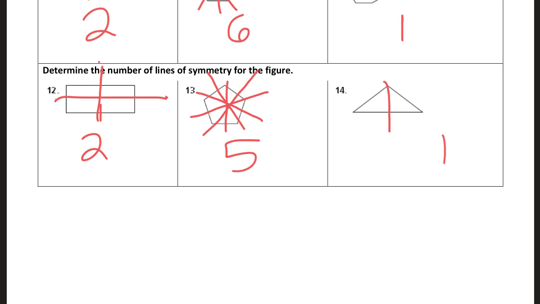So now you're ready for the practice and the checkpoint. Make sure if you don't have the formula sheet that you request that from me, and I'll give that to you so you can do these reflections.